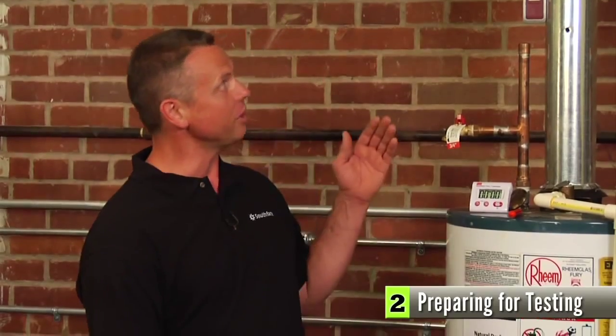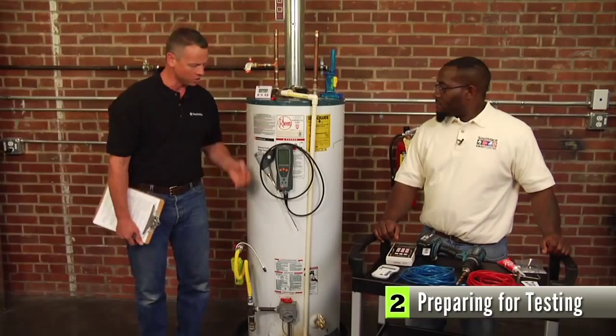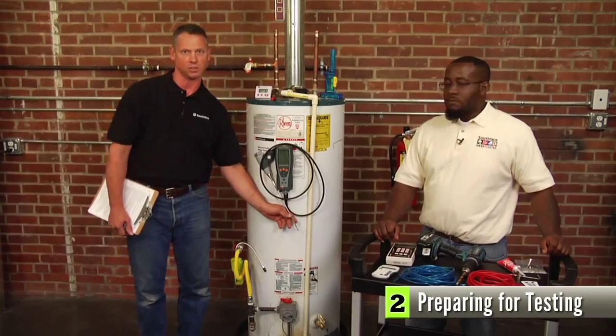Now that we have all of the equipment that we need, we're going to prepare the appliance for testing. First, calibrate the combustion analyzer outdoors for 60 seconds before bringing it into the house, and perform your visual inspection with the monoxide on to test for carbon monoxide levels. We've already completed our visual inspection, and we calibrated the monoxide outdoors. The monoxide's been attached to the water heater, and it's continuously monitoring carbon monoxide levels.